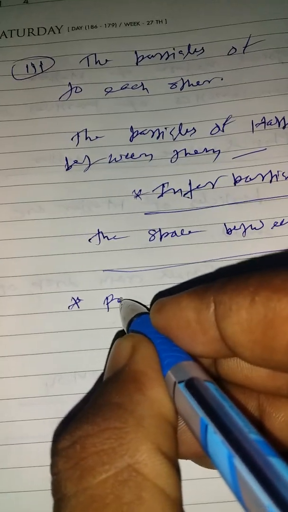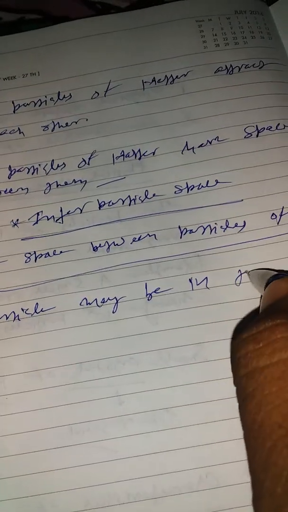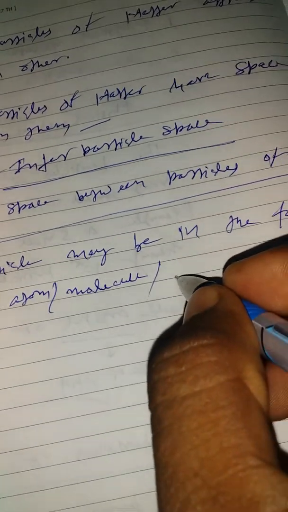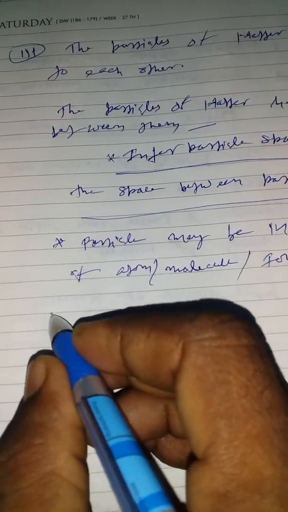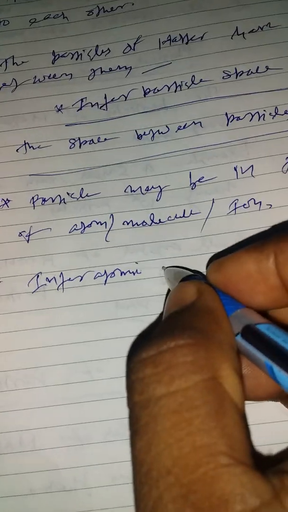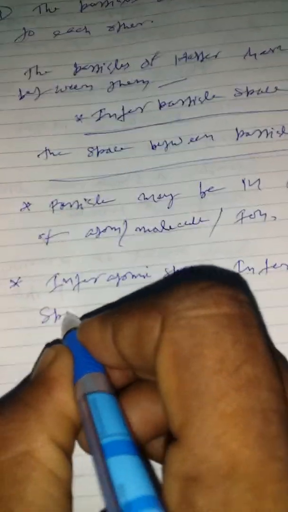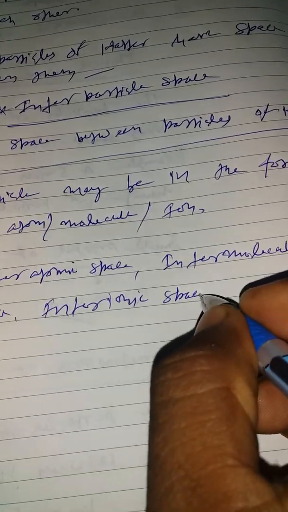And we know that a particle may be in the form of an atom, molecule, or ion. Therefore, we use the terms interatomic space, intermolecular space, and interionic space.